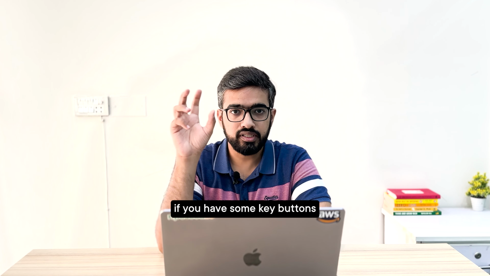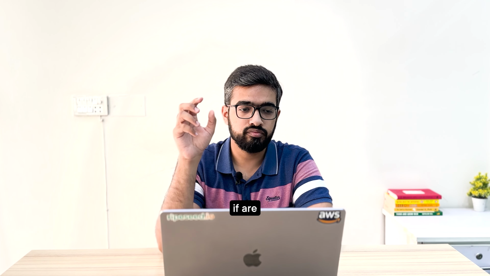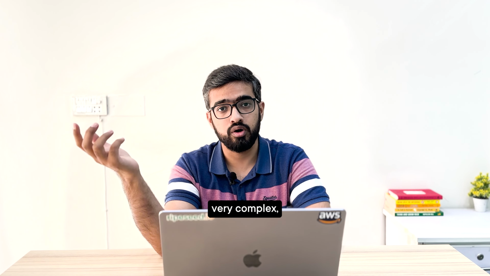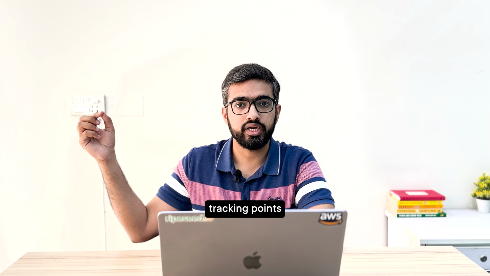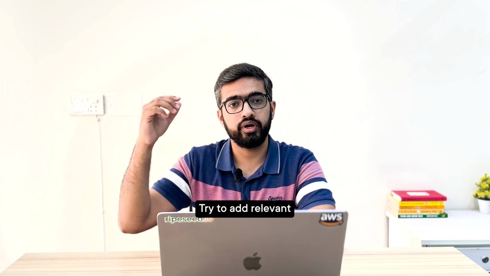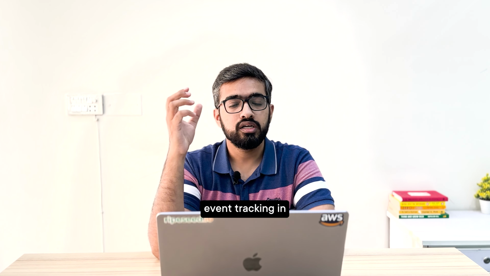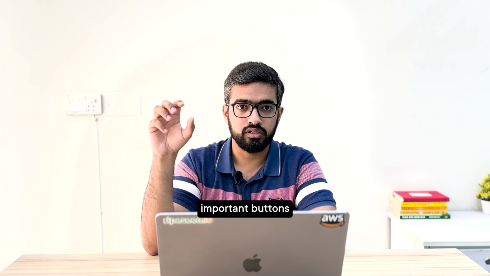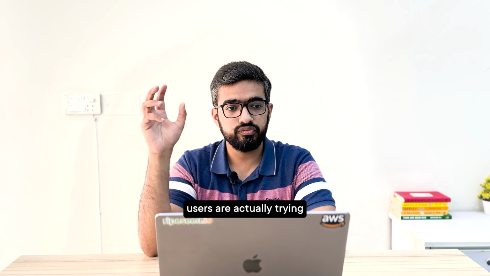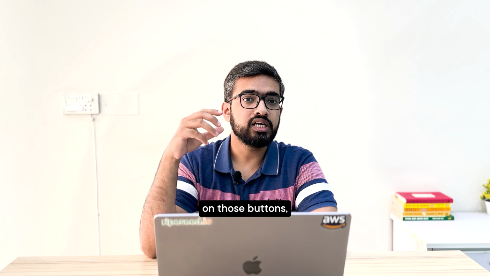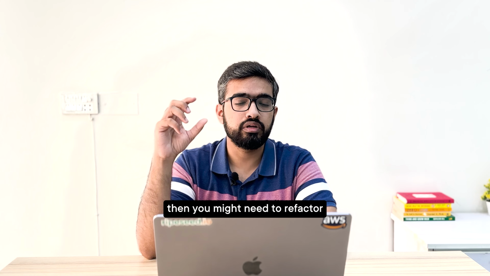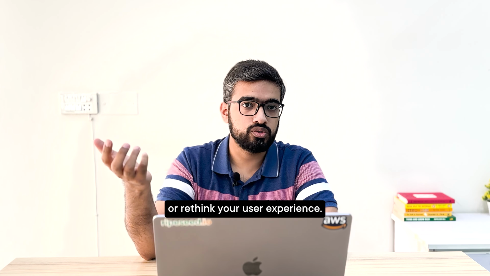If you have some key buttons in your application, if your onboarding flow is very complex, then try to add relevant event tracking points throughout that onboarding flow. Try to add relevant event tracking on important buttons in your application, and see if users are actually trying to click on those buttons or not. If users are not clicking on those buttons, then you might need to refactor or rethink your user experience.